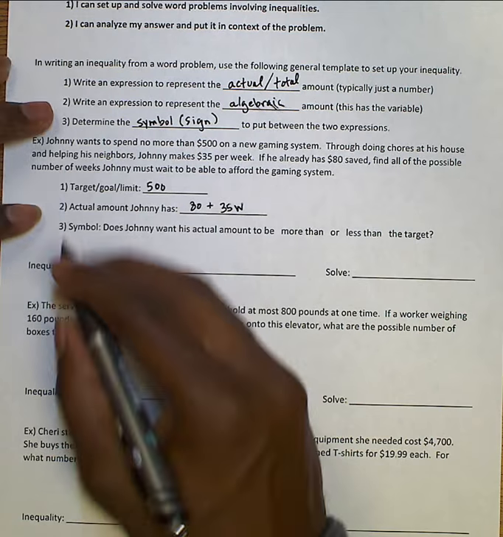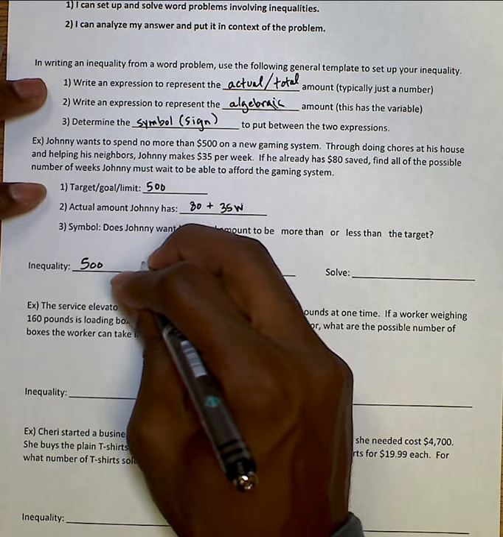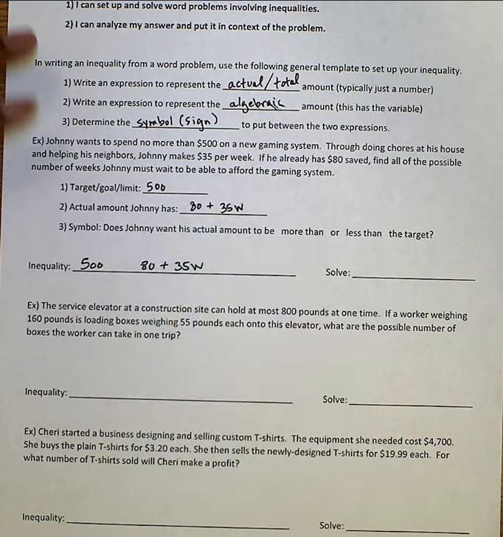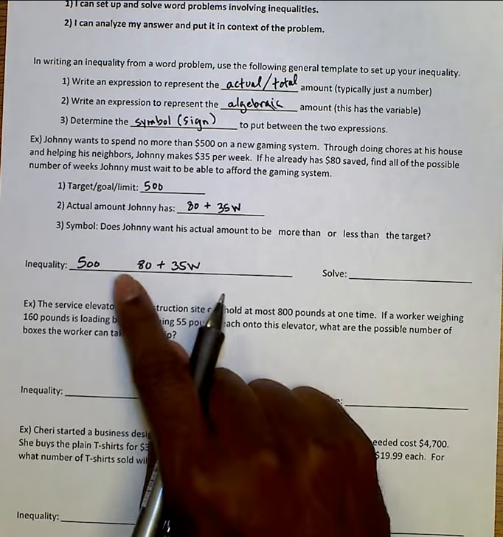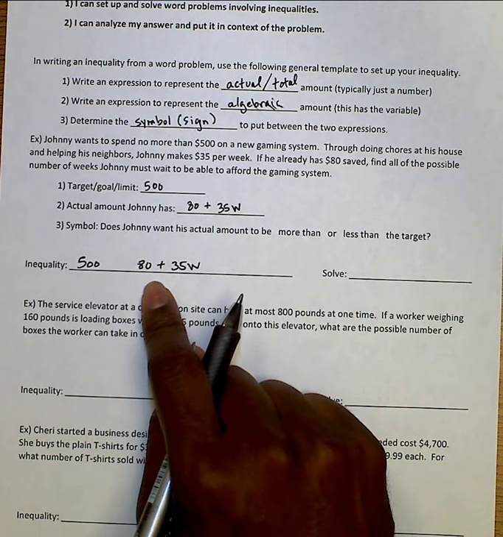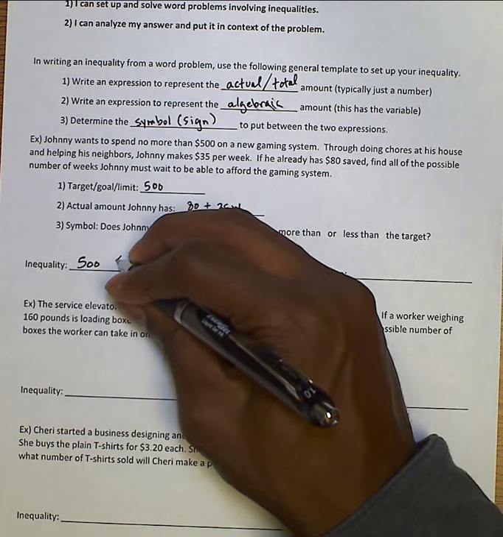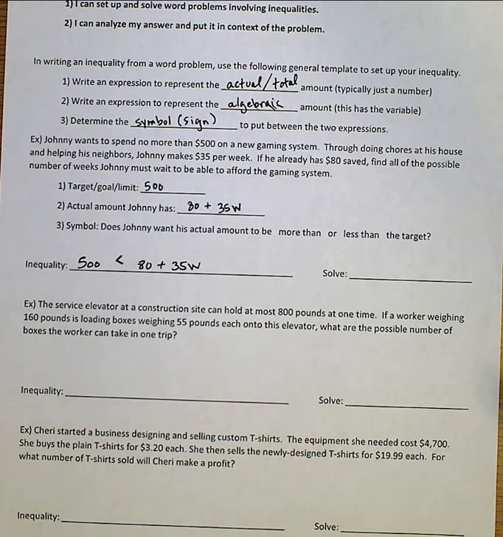And so I'm going to set those up. 500 on one side, 80 plus 35W on the other side. And now I'm going to think about my sign. Which number do I want to be bigger? Do I want the $500 that I want for the gaming system to be bigger, or do I want the money that I have to be bigger? Obviously, Johnny would like more money than he needs rather than less money than he needs, so I'm going to say we want the money that we have to be bigger.